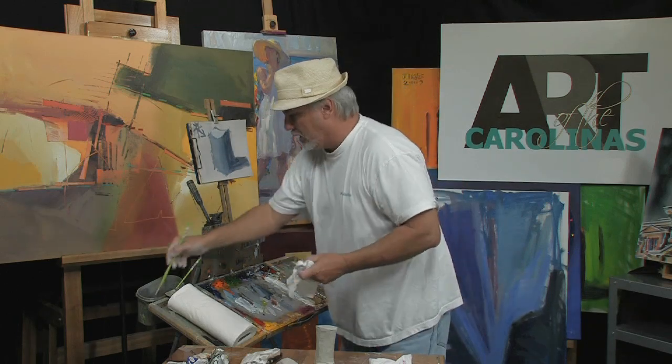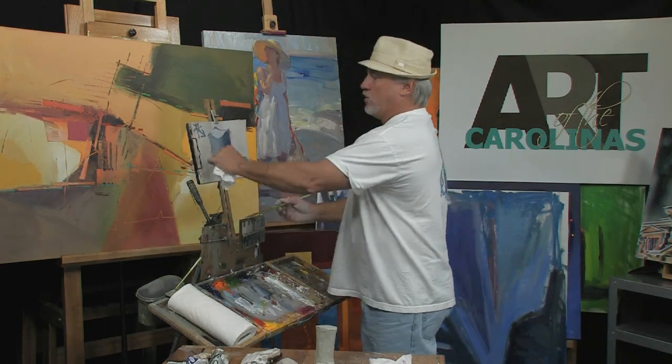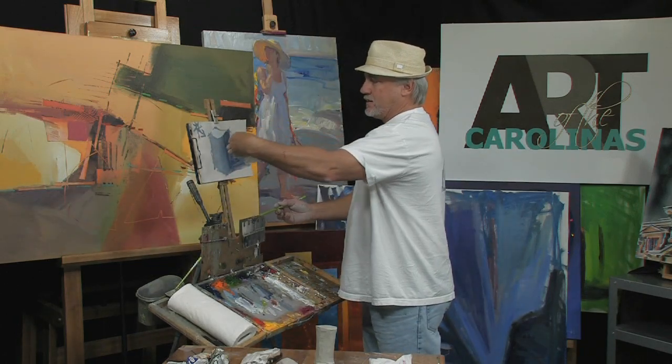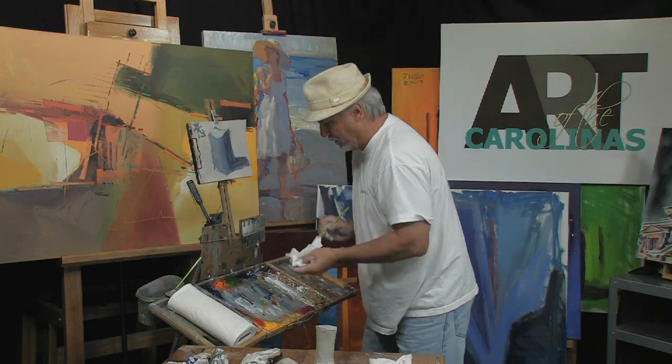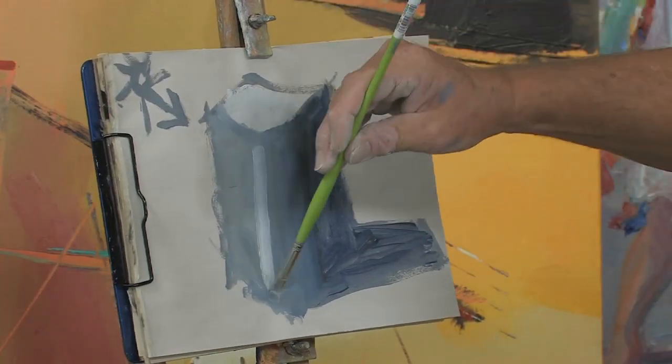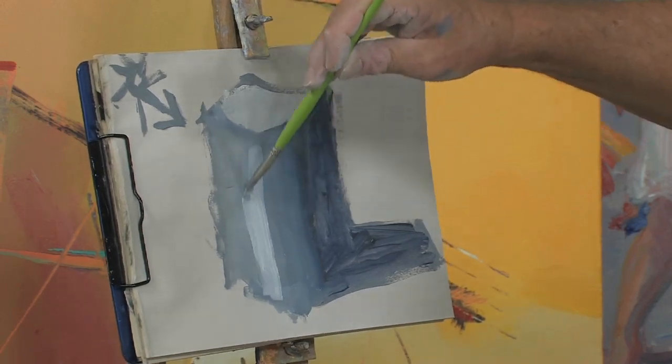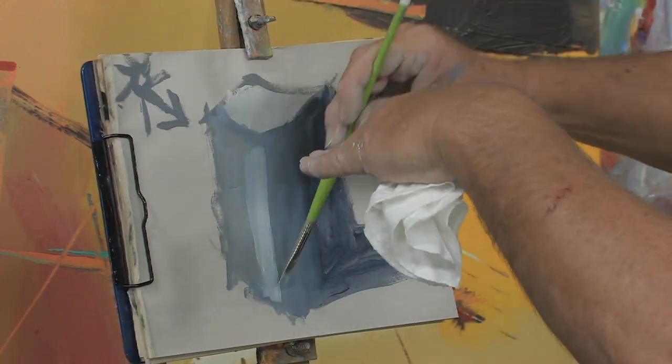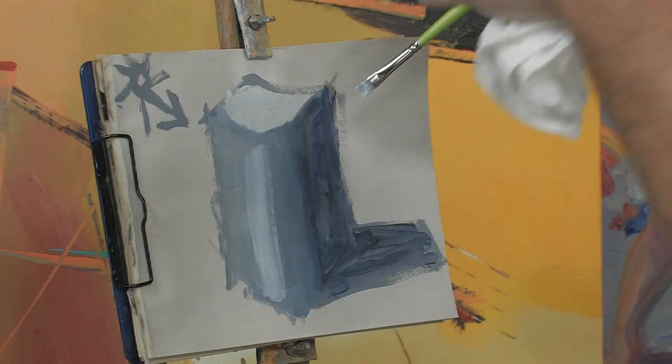Okay? Now watch, you can take some of this. Let's say I want to show that the light's coming from this side, from the front. Watch what happens if I do this. I put a light streak right on the face that faces the light. So I'm telling everybody that the light's facing this way.